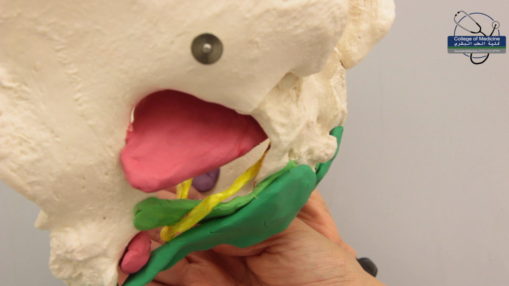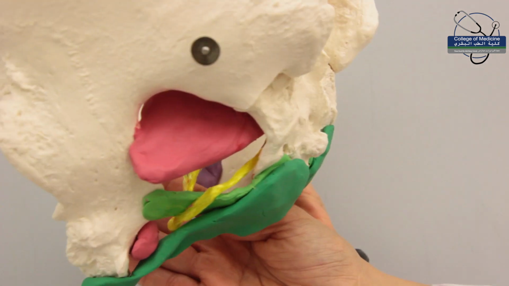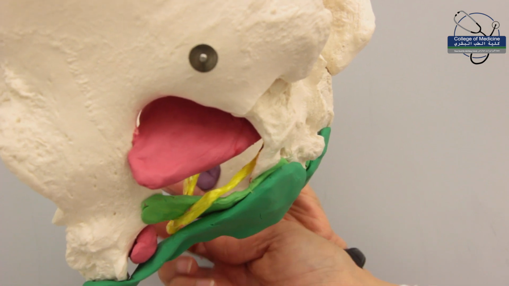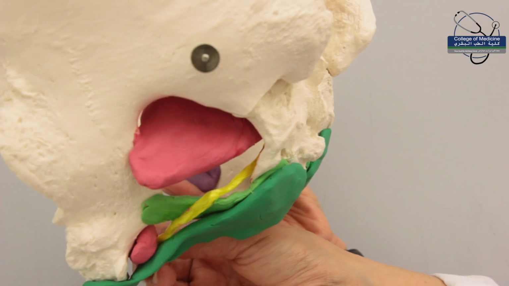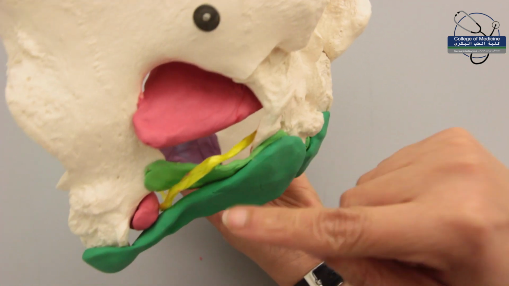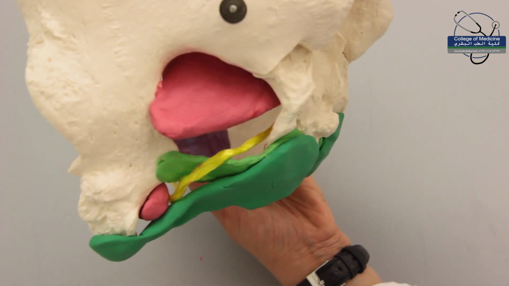So why is there this special arrangement? Because in this way, the neurovascular bundle doesn't have to pierce through the pelvic diaphragm. It will bypass that resistance, because the level of the greater sciatic foramen is above the pelvic diaphragm.